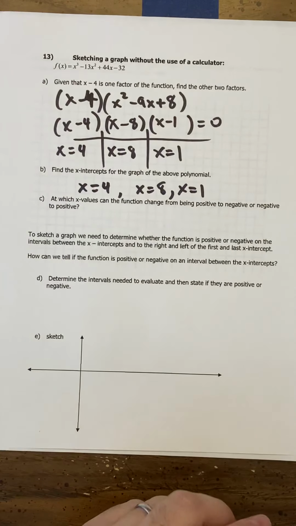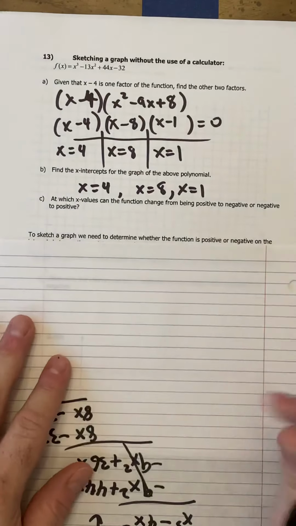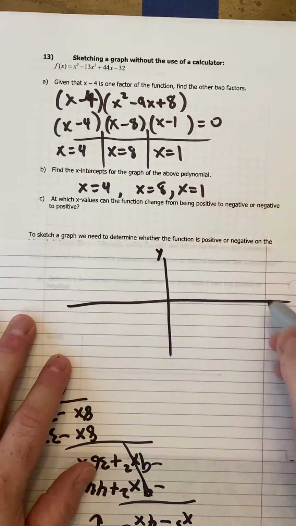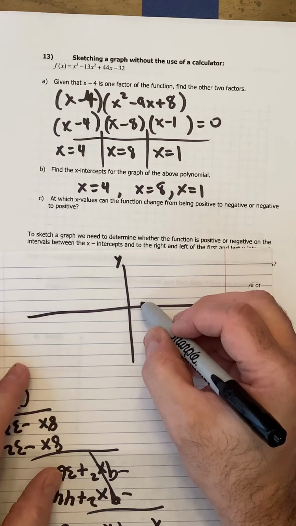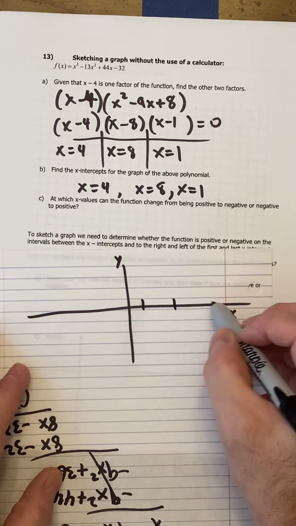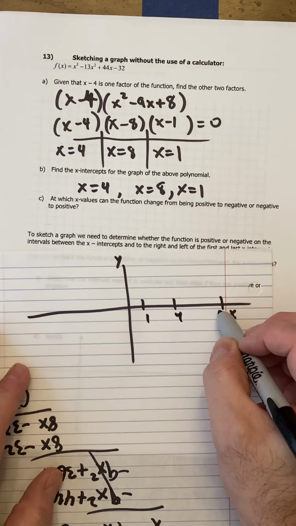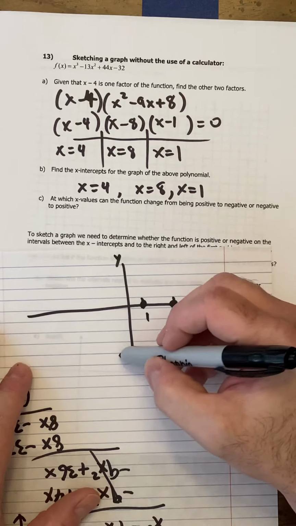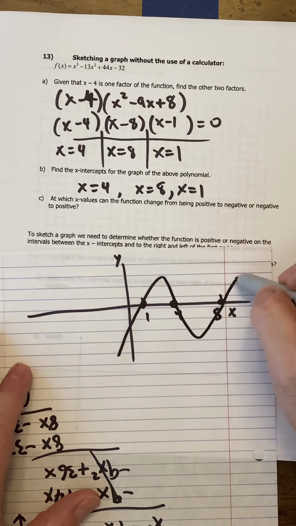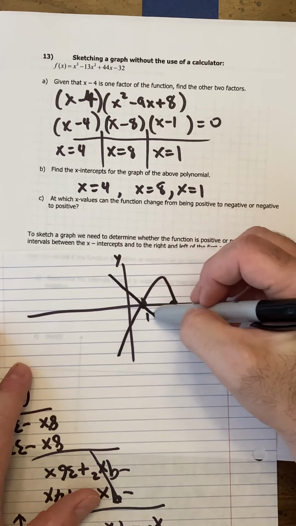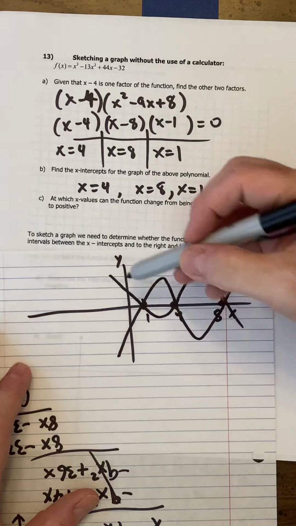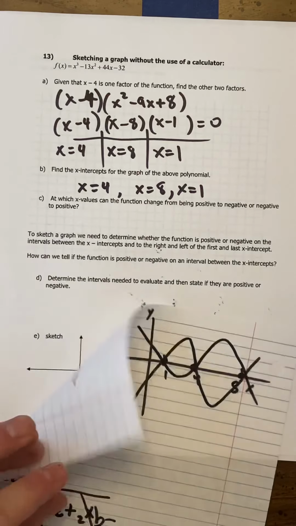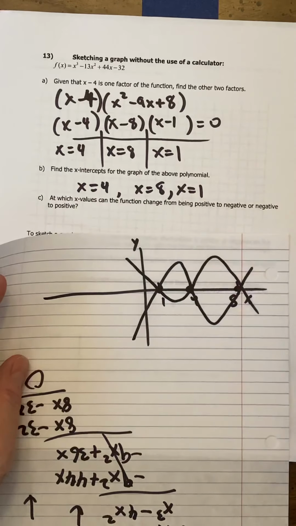Here's the issue. If we start graphing like this, I'm going to put a line here for graphing. This is the y-axis and this is the x-axis. So this is 1, this is 4, and let's say this is 8 here. 1, 4, and 8. So we know that the function is going to go through here, but the function can go through here this way, or the function can go through here this way. So is it going this way, or is it going this way? I'm going to show you a little bit later on how you can definitely tell.